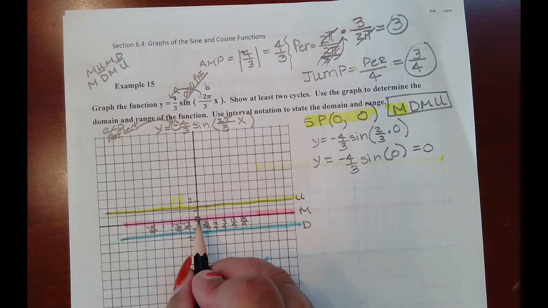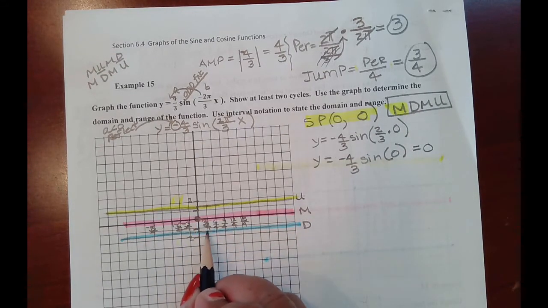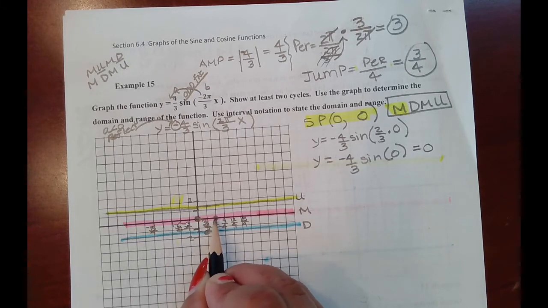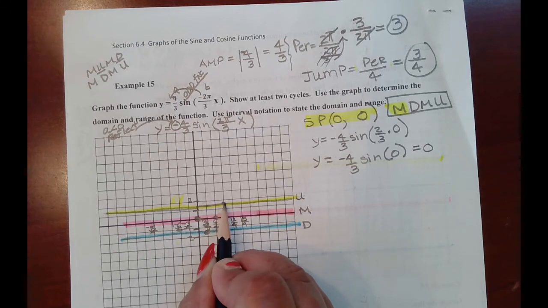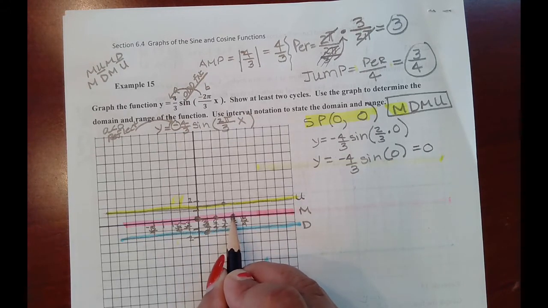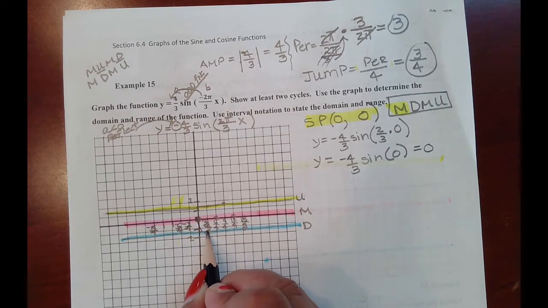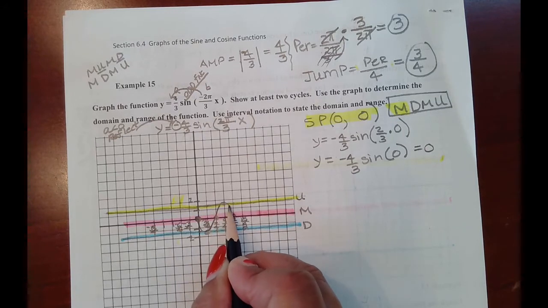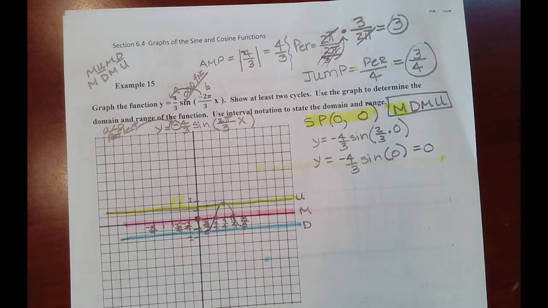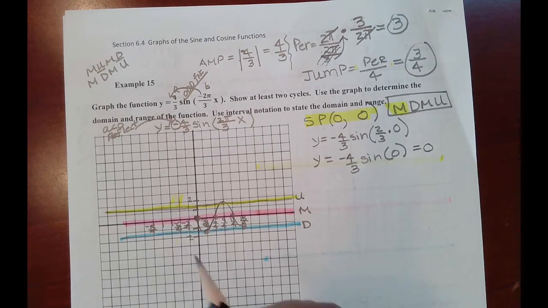Okay, so now we're going to go to the downward level. Slide over 3/4, downward level. Slide over 3/4, back up to the middle. Slide over 3/4 all the way up. Slide over 3/4, start to come back down. Slide over 3/4 all the way down. So this will be down, up, middle. There we go. Plotting all the points and connecting them.